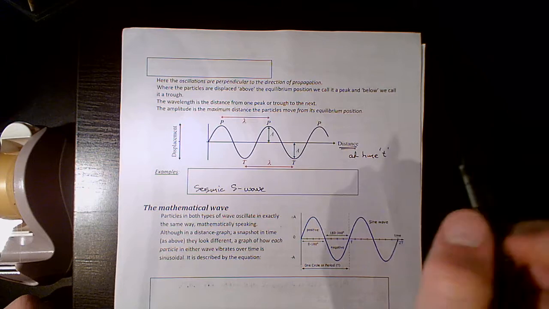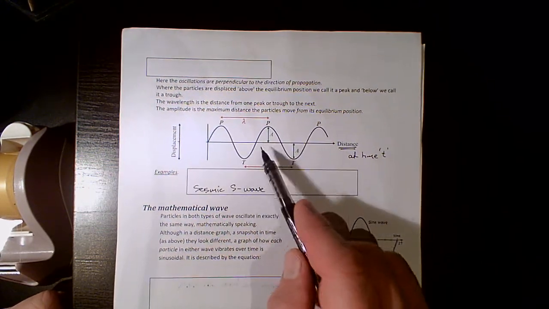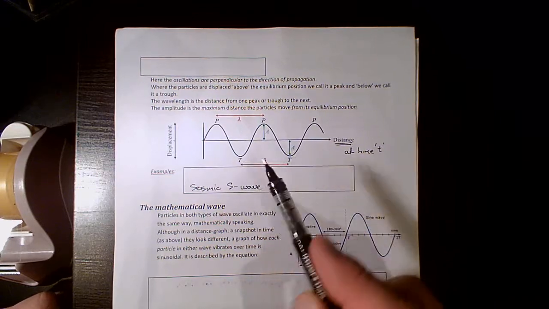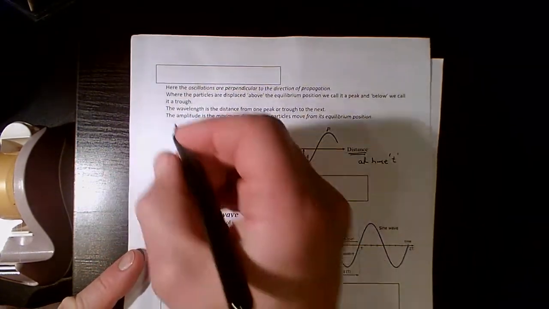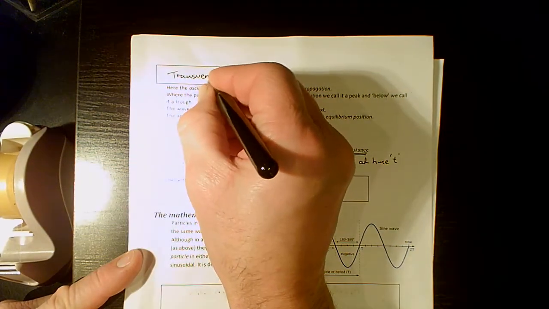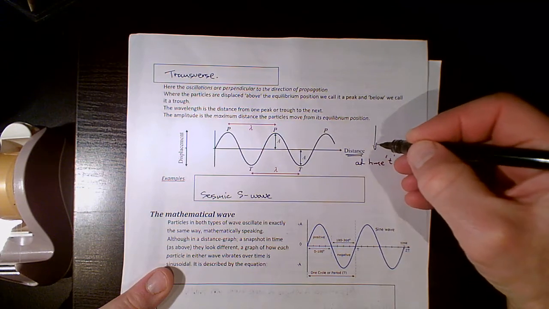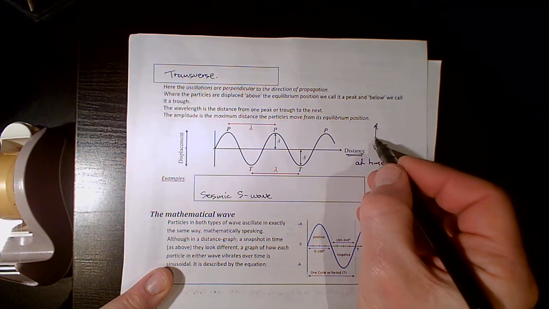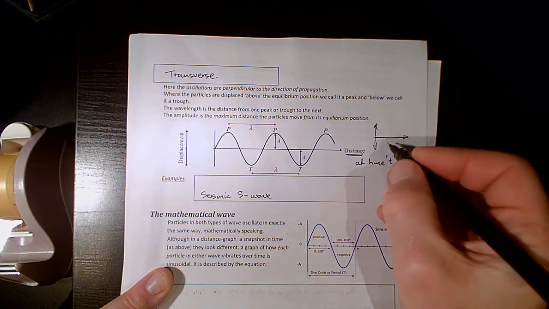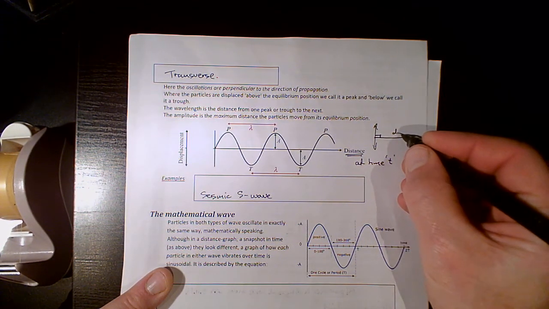At that moment, take a photo, you've got peaks in different places, dips in different places, negative peaks in different places. That is a transverse wave. And crucially, you've got the same vibration, but the vibration is, as I'm sure you learned at GCSE, perpendicular to the direction of travel.